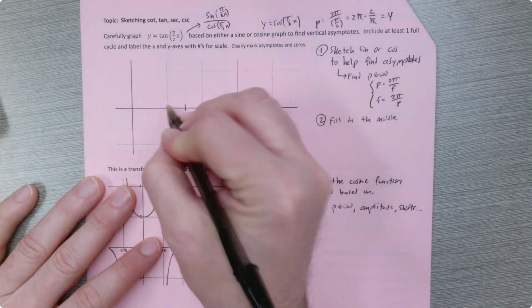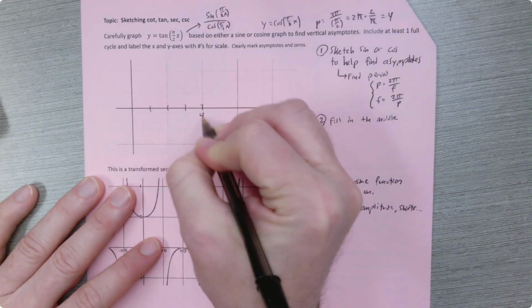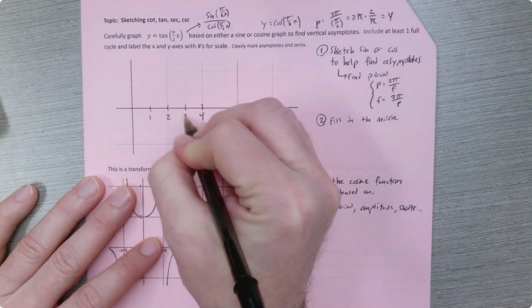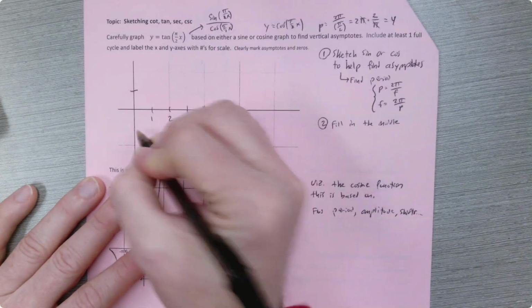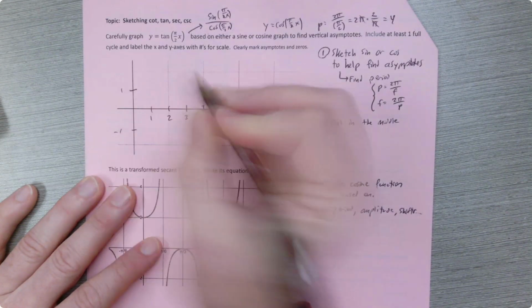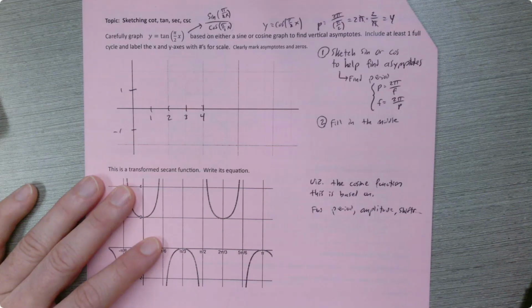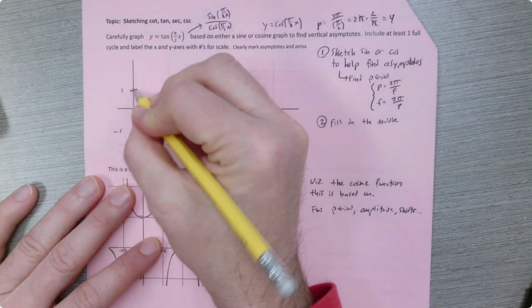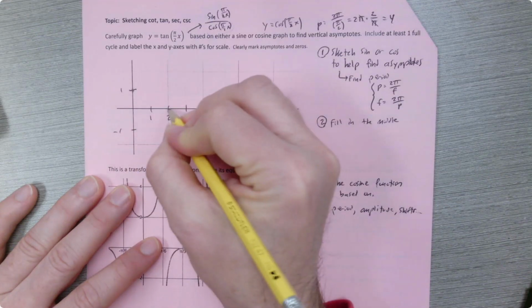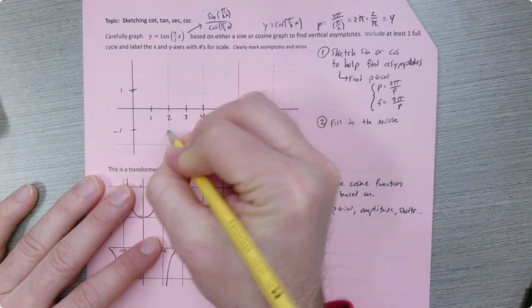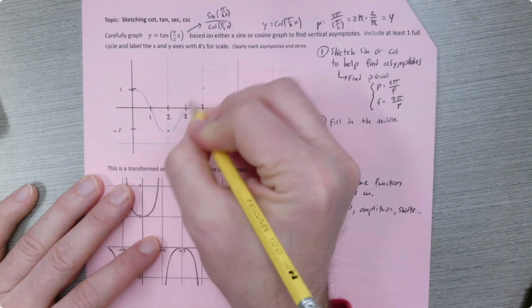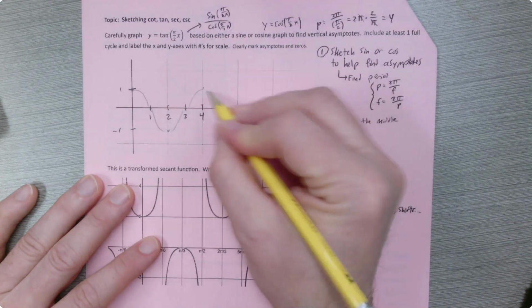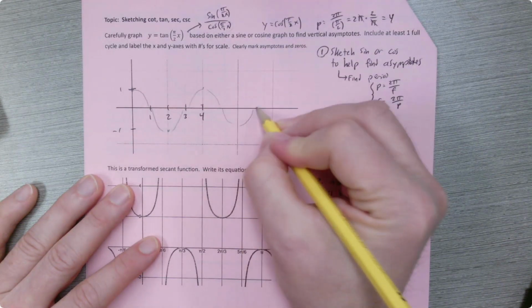So let me go ahead and label this. Here's going to be 4, 2, 1, 3. I'm going to go ahead and sketch cosine. I'm going to make this 1 and negative 1. So here, let me do it in pencil. So my cosine graph goes from its maximum value to the mid, to the lowest, to the mid, and back up again like this. And let's go ahead and sketch one more period here. Like that.